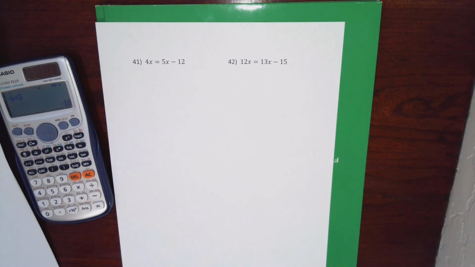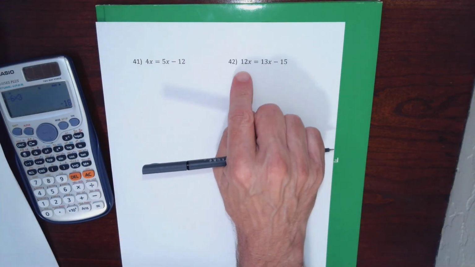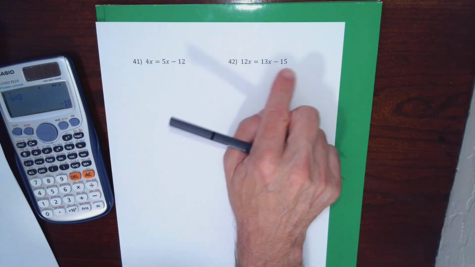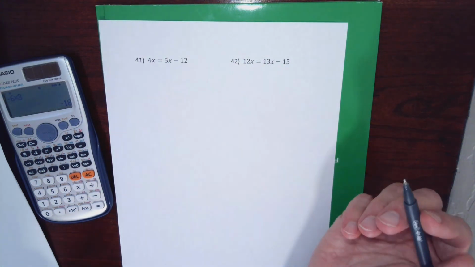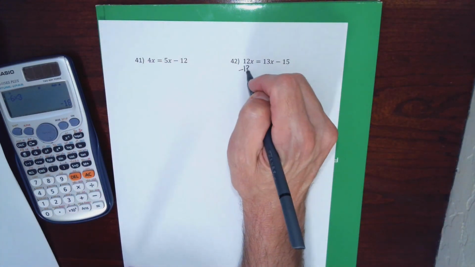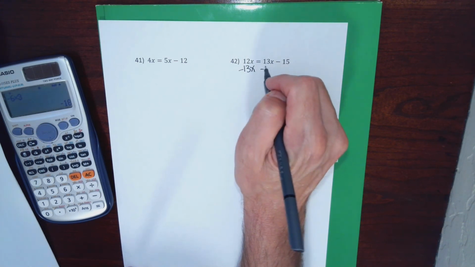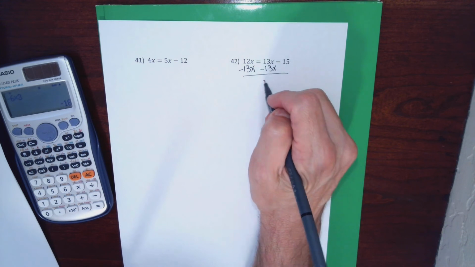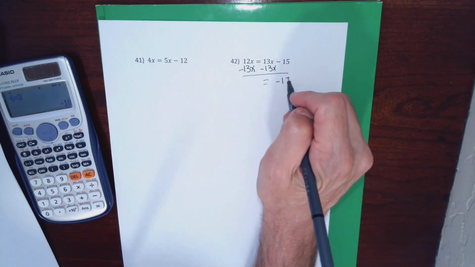On 42, I'm going to wind up getting the variable on the left-hand side, because if I have this kind of set up where one of the sides has a constant, I want to get the variables on the side that doesn't have the number without the letter. So I'm going to minus 13x from both sides. On the right-hand side, the 13x's cancel, leaves me with a minus 15.